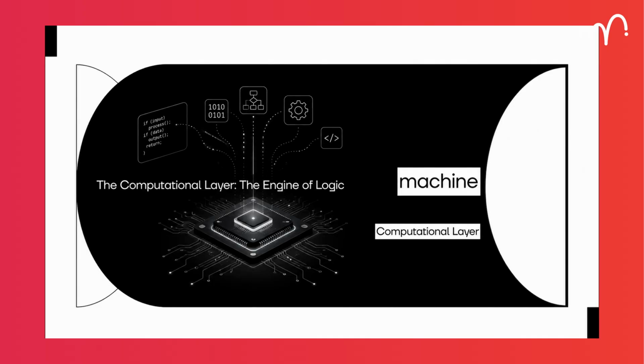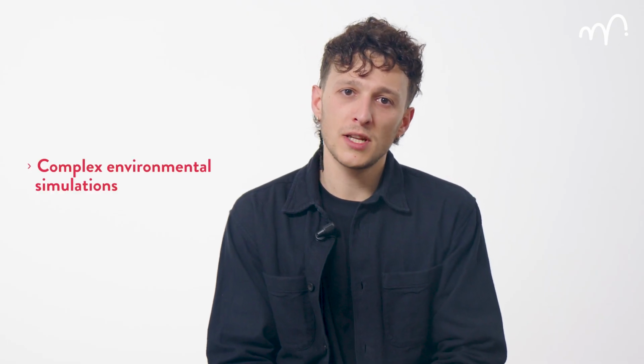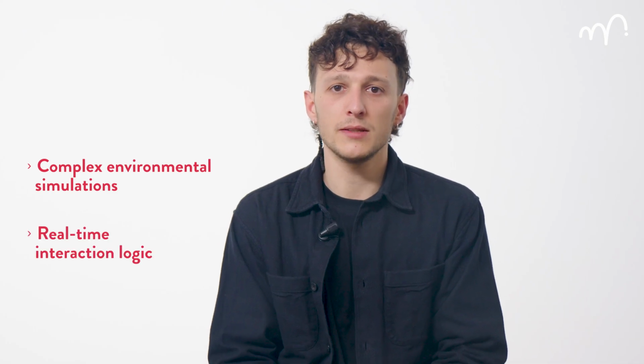Once the system has perceived the user through the input layer, we move into the computational layer. This is the brain of our habitat, the calculation system where raw data is filtered, analyzed, and transformed into a coherent response. Here, the machine operates as a bridge, managing complex environmental simulation and real-time interaction logic. In a professional setup, this is exactly where VVVV gamma shines, allowing us to manage high-level algorithms and data flows simultaneously.